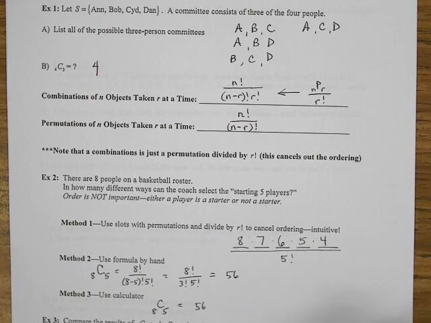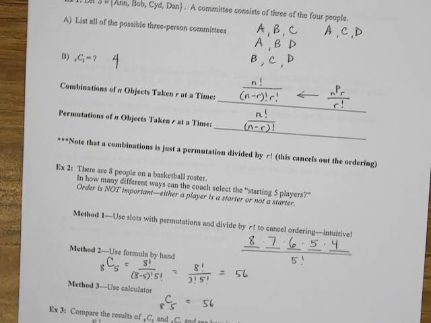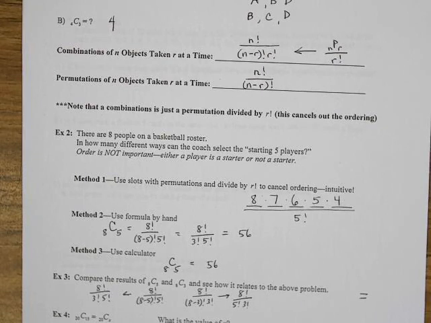So you can see that these two are equal. I'm having paper issues on this video. I apologize.